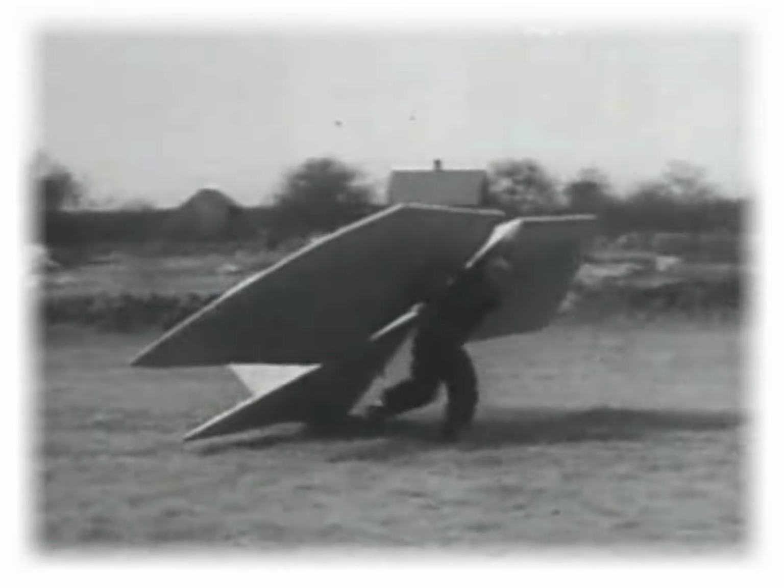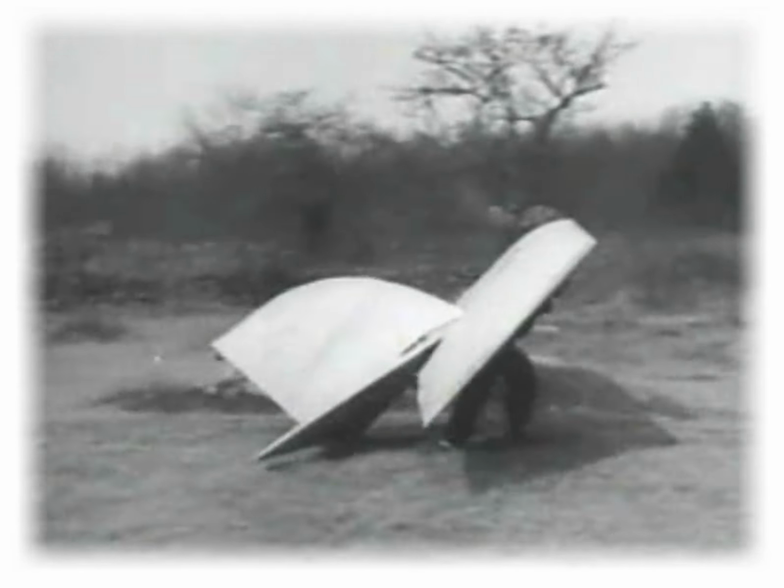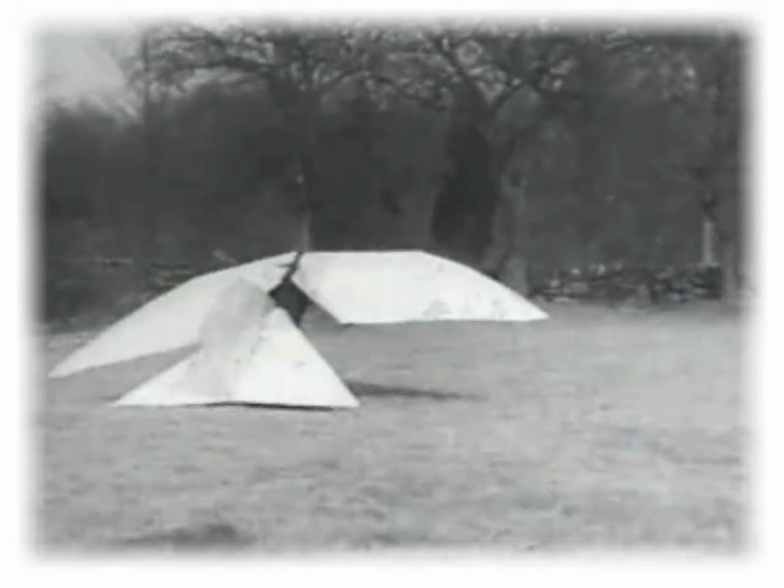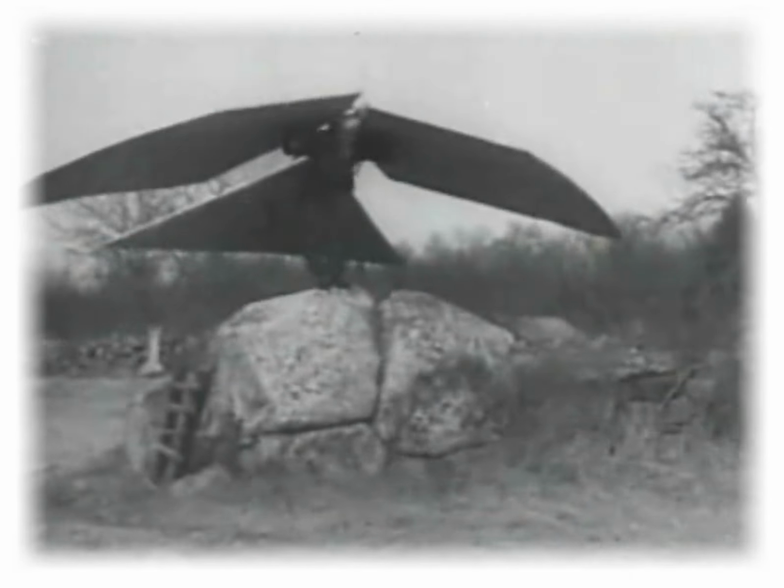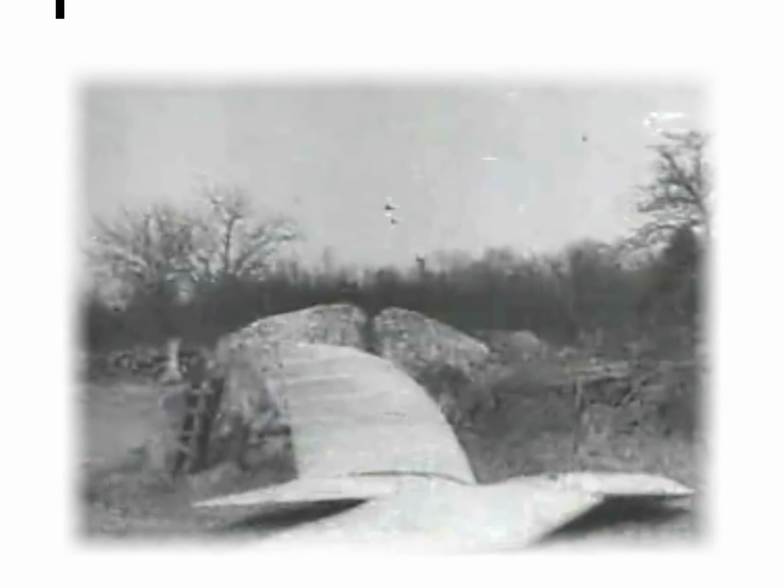Human bird. After 10 years of experimenting, he attempts his first flight. Up on the rock. Are you ready? Go!